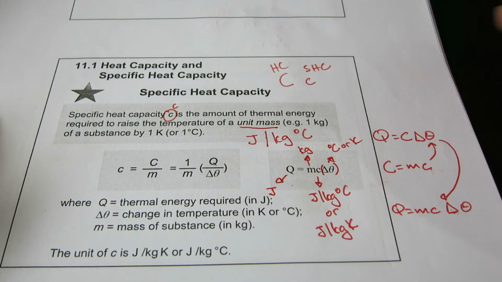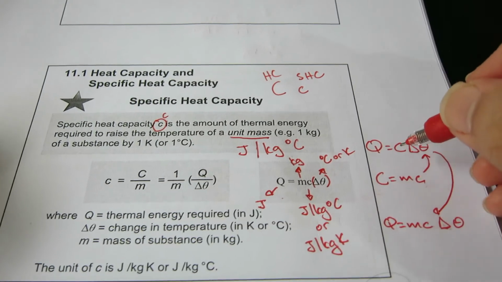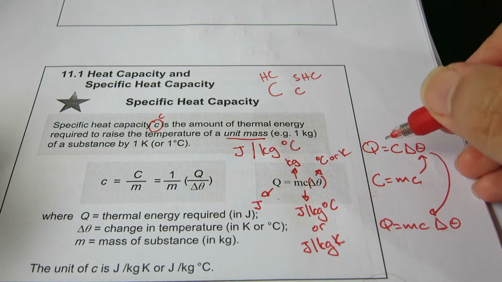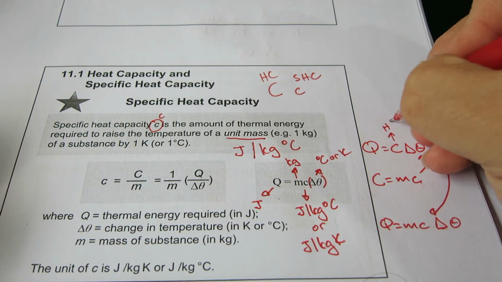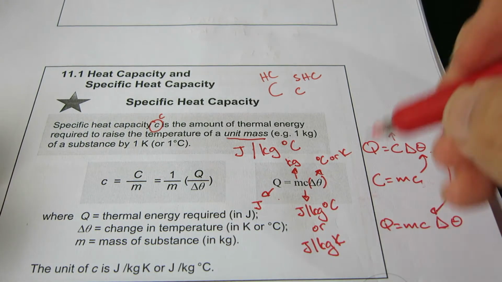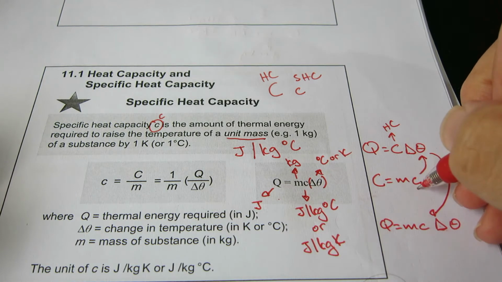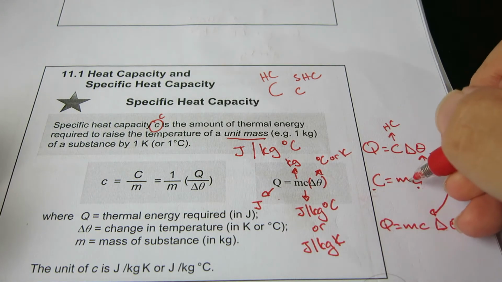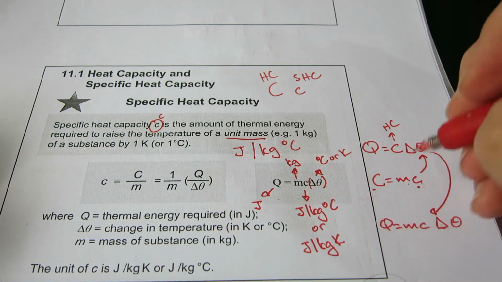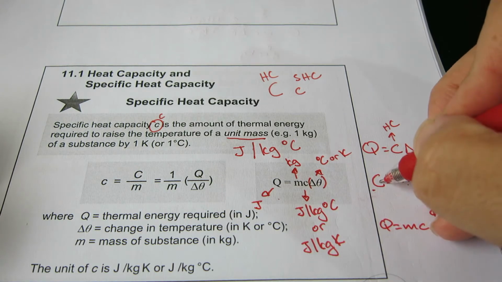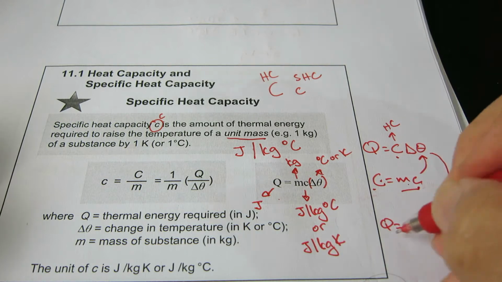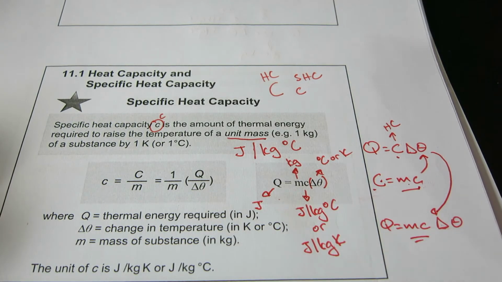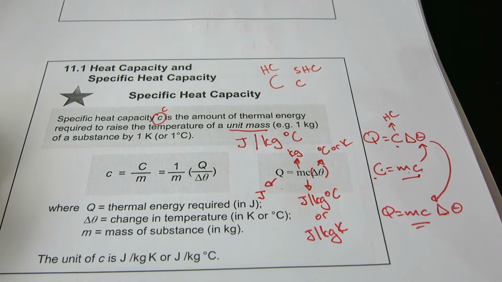Now, you just earlier learned that the formula for heat capacity and energy is Q equals big C delta theta. Just take note, this one is heat capacity. Since specific heat capacity is heat capacity per unit mass, if I substitute big C in this formula with MC, I will get the formula involving the specific heat capacity, which is Q equals MC delta theta.